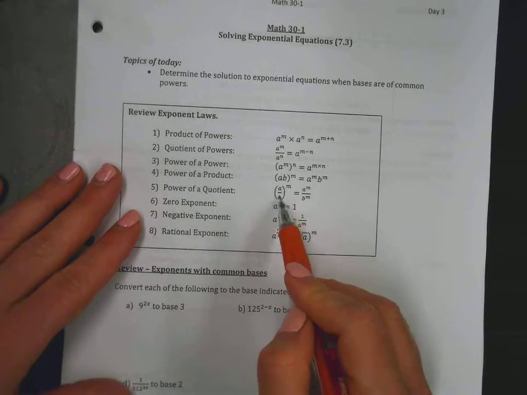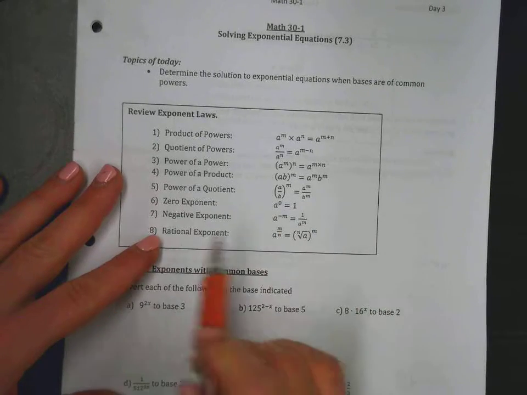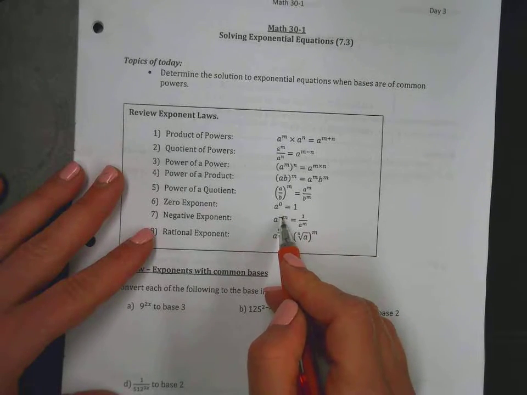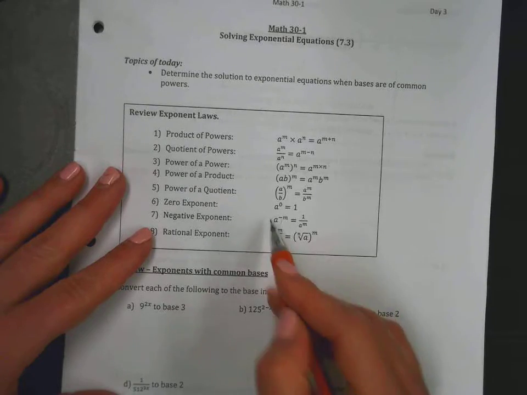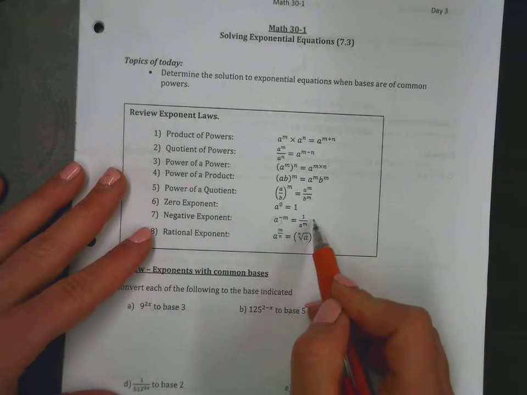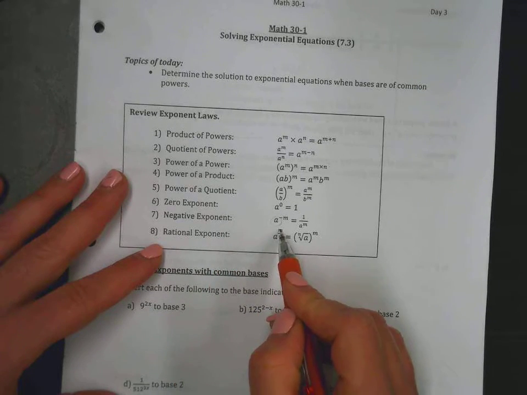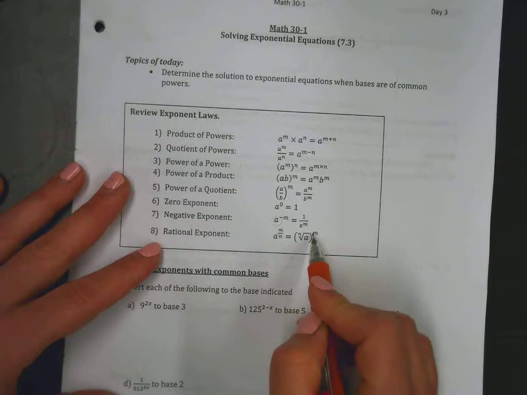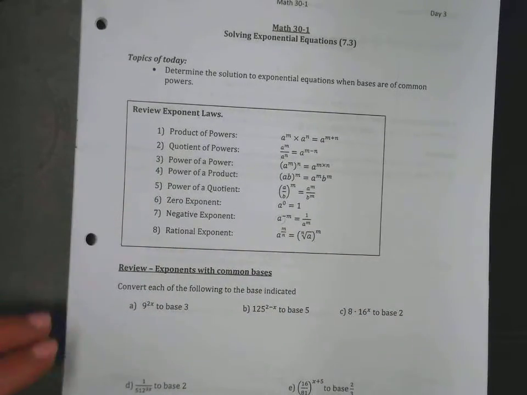Same thing if we're dividing two bases all to the power of m, that exponent is applied to both. Anything to the power of 0, we know as 1. Our negative exponent law tells us that we change this to a positive by reciprocating the base, so 1 over a to the power of m. And our rational exponent, a to the m over n, can be written as a radical, where the denominator becomes the index, the base becomes our radicand, and then that's all taken to the higher power of the numerator.